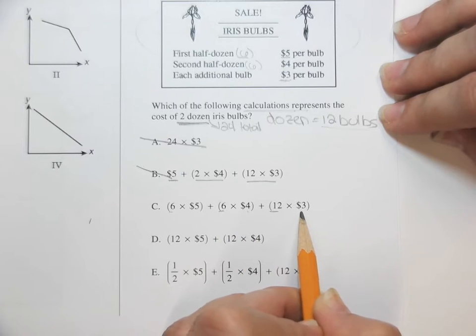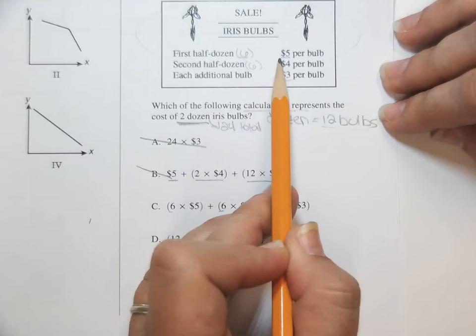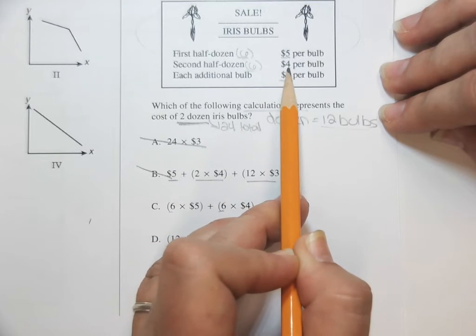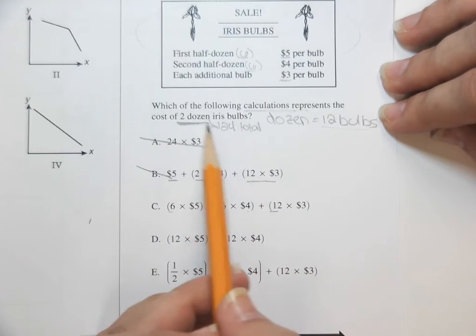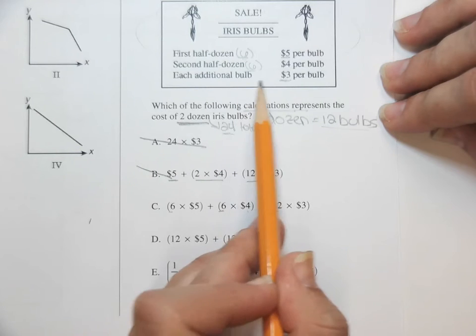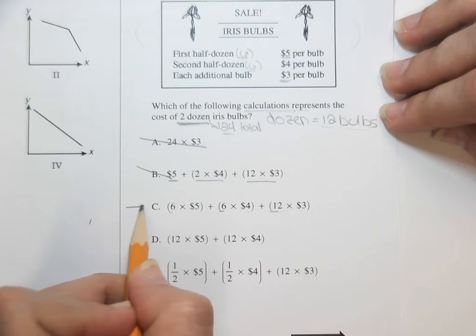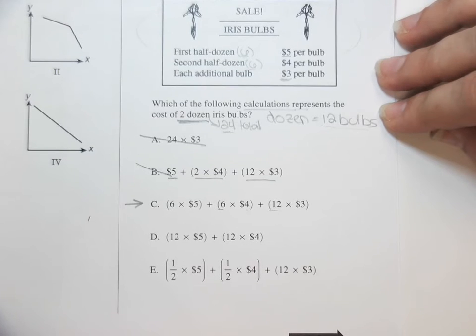12 costs 3. Okay, that sounds about right. 6 costs 5, the next 6 costs 4, and then we're buying another 12 more because we want 24 total, and that's going to be at 3. So I think it's this one, I'm not sure. Let's look at the next one.